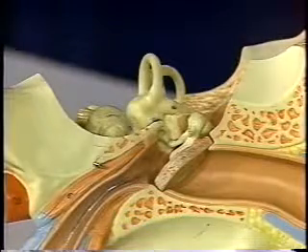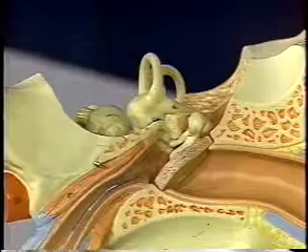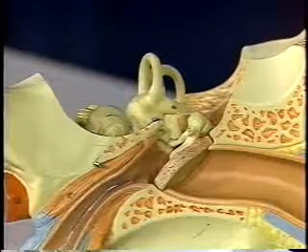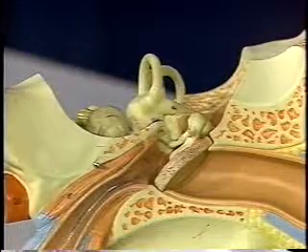The action of those three ossicles is to increase the energy that has been received by the tympanic membrane by a value of approximately 1.3 times.